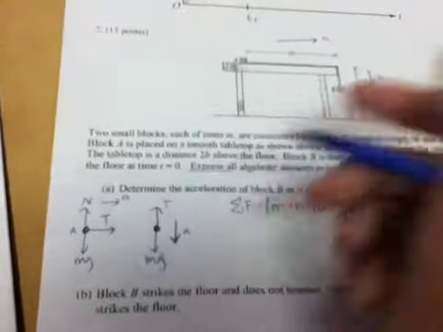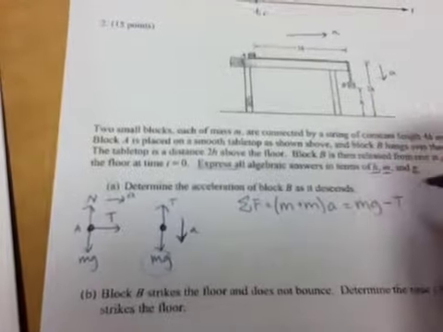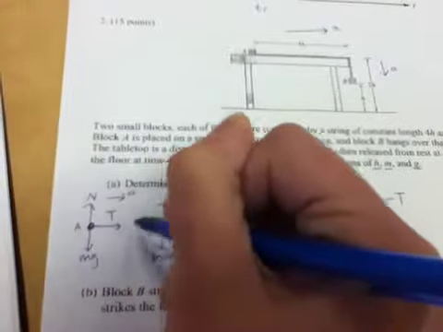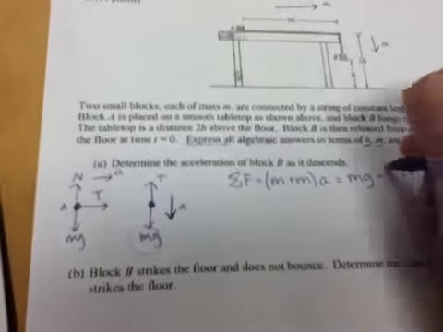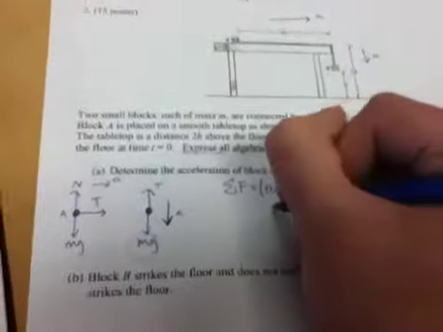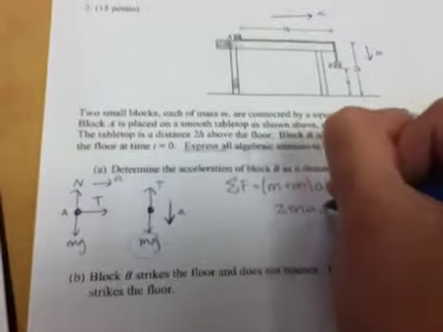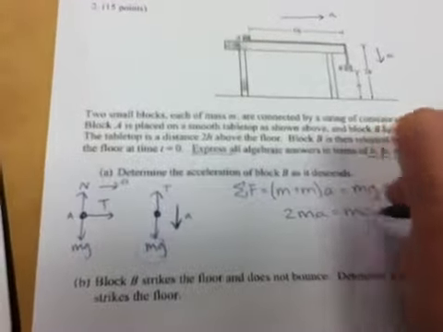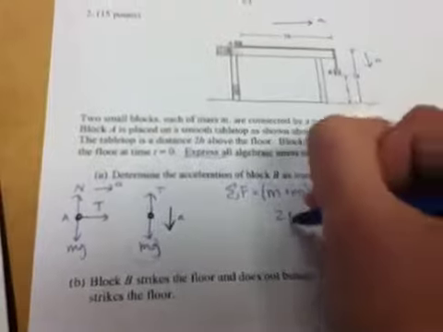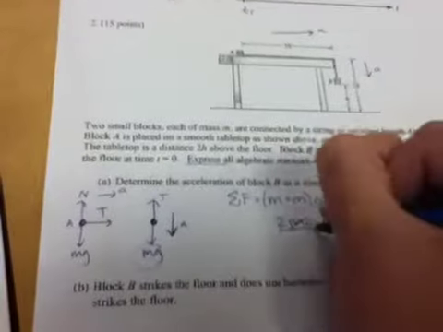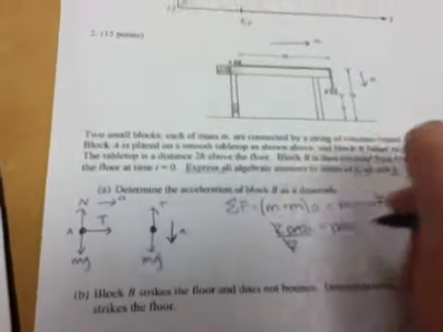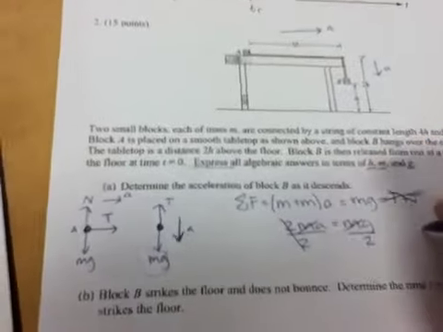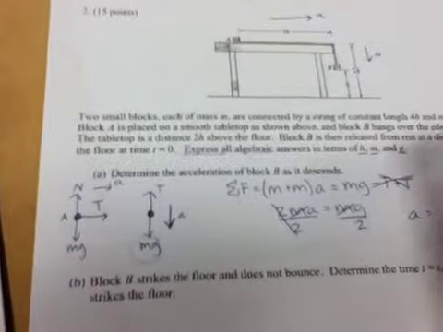Then we've got our t, which is going the opposite direction, so it's minus t. Then over here, the tension's going the same direction, so it's plus t. These end up canceling out. So you're going to get 2ma equals mg. We've got m on both sides, so we can cancel those out. Divide both sides by 2, because we're looking for a. We get a equals g divided by 2.